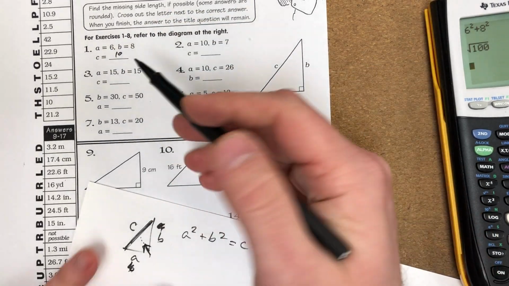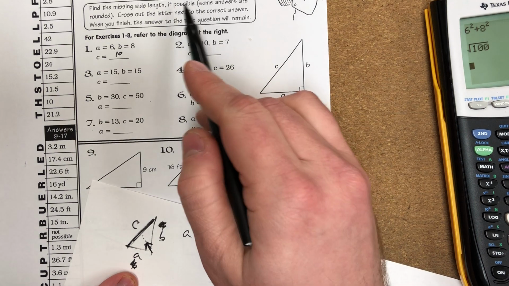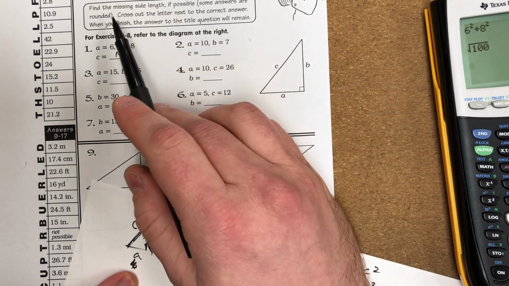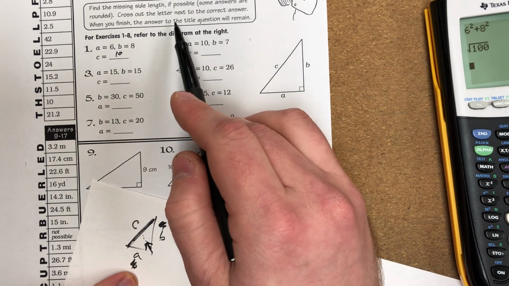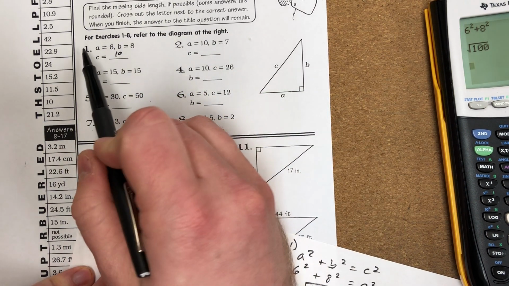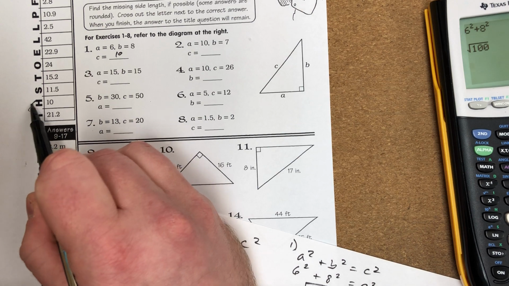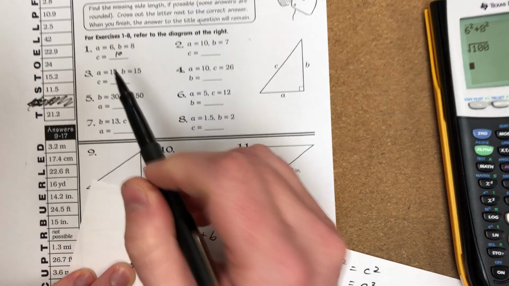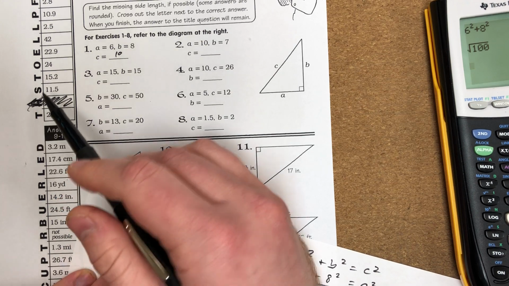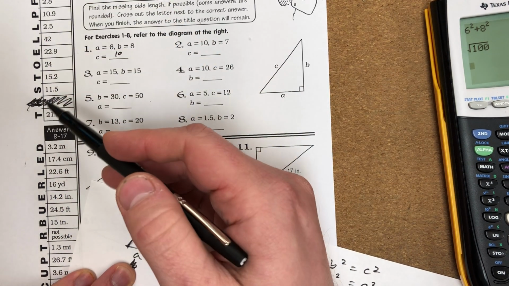And so if I'm trying to do the puzzle, it says find the missing side if possible. Some answers are rounded. Cross out the letter next to the correct answer. When you finish, the answer to the title question will remain. So for number one, I got 10. I'm going to go in and cross out this one.